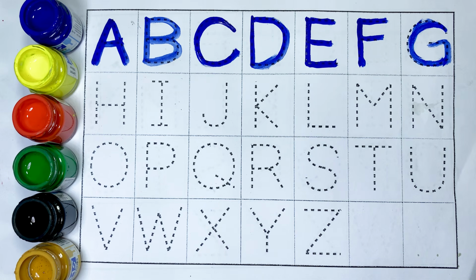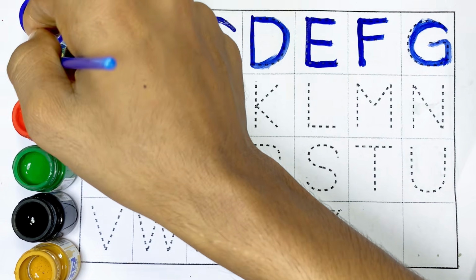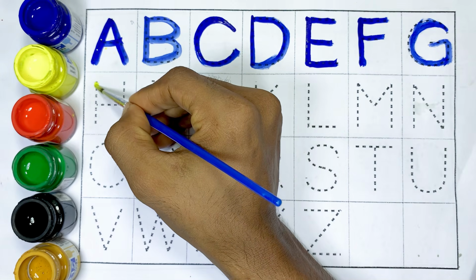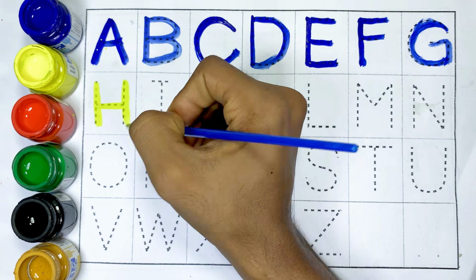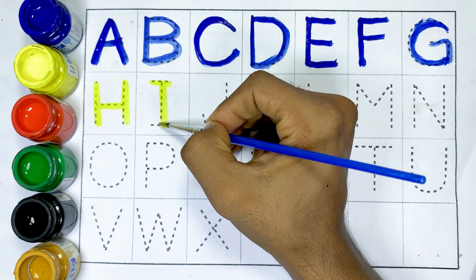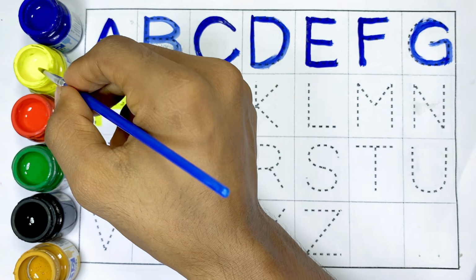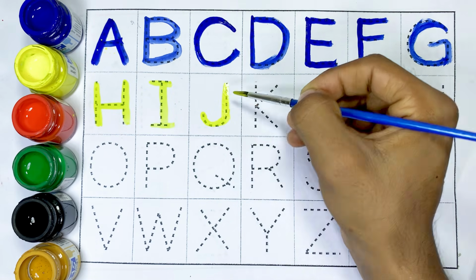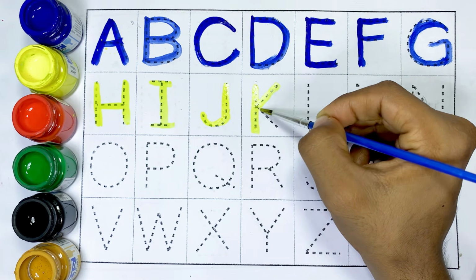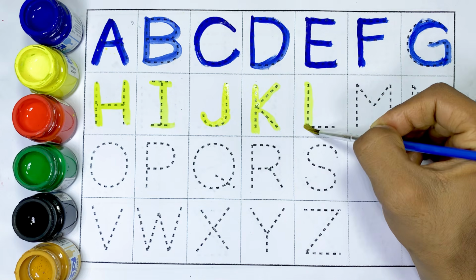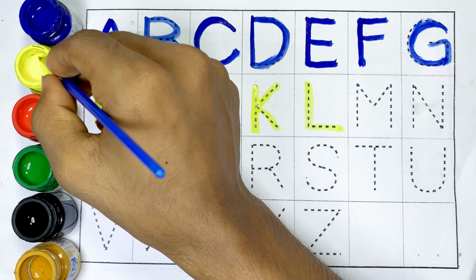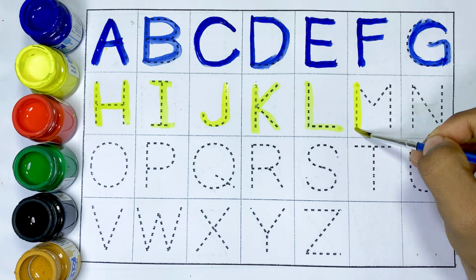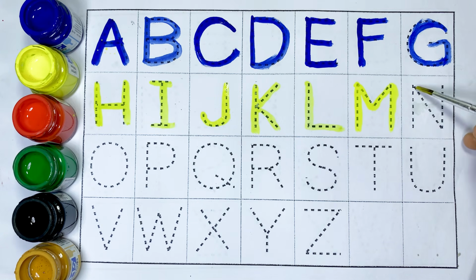G for goat. Kids, now you draw H and use yellow color. H for helicopter. I for ice cream. J for joker. K for king. L for lion. M for moon.